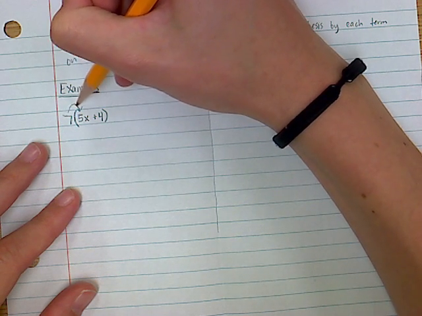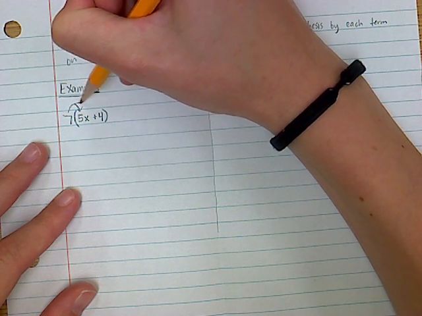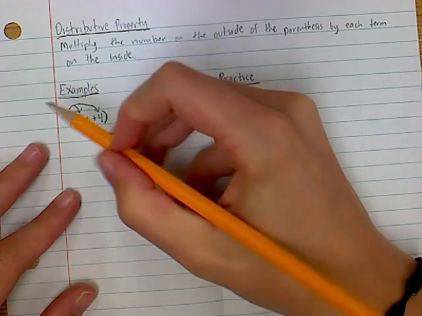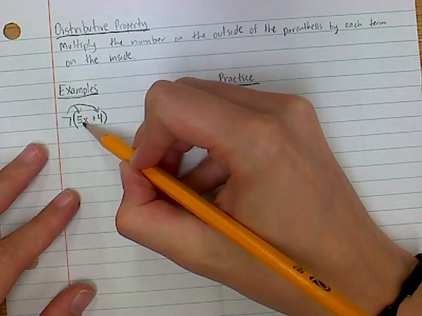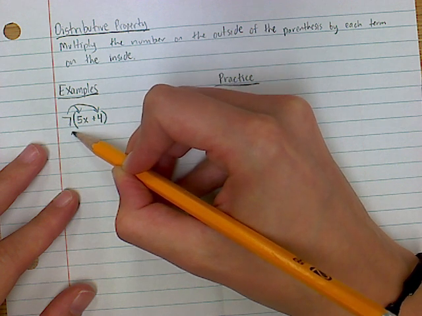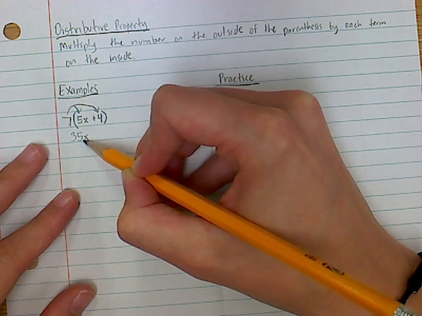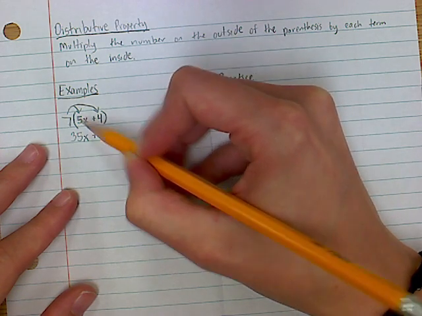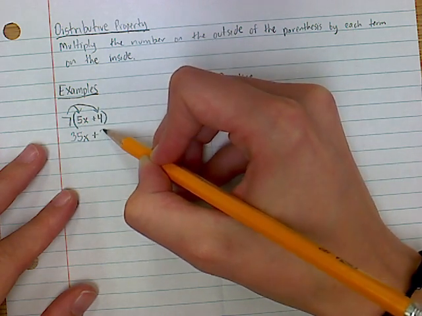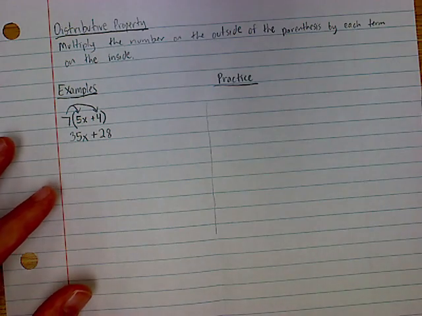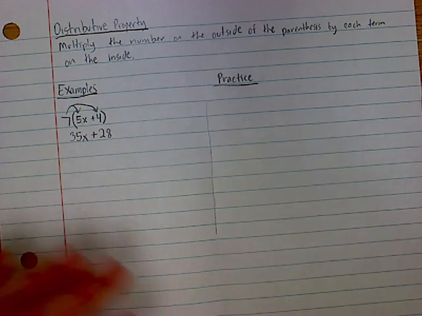So I'm going to multiply it by 5x and I'm also going to multiply it, when I'm on the outside, by the other term. So you just do this one at a time. 7 times 5x, I'm going to do 7 times 5 is 35, and there's an x, plus 7 times 4 is 28. And that's it. That's all you're doing. I'm totally done right now.